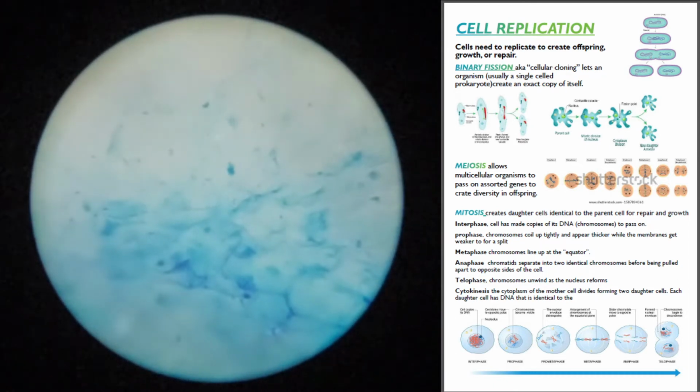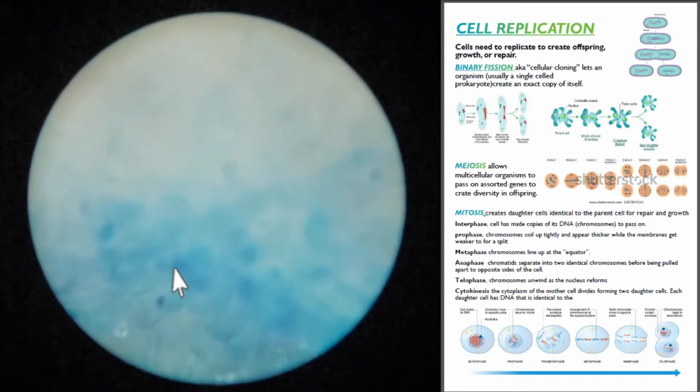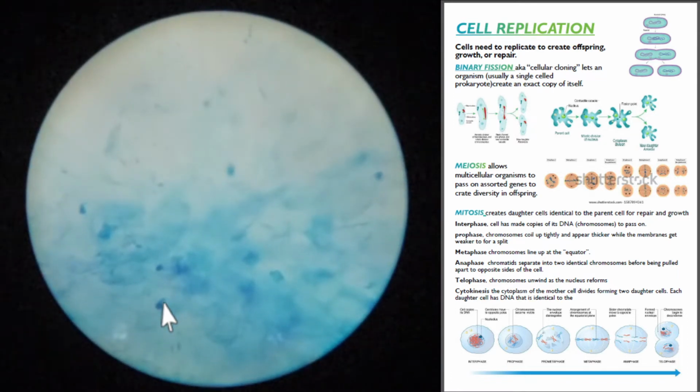Oh, look at a couple of those cells with nuclei. Can you see them? There. Photo op. Click, say cheese. Nice.